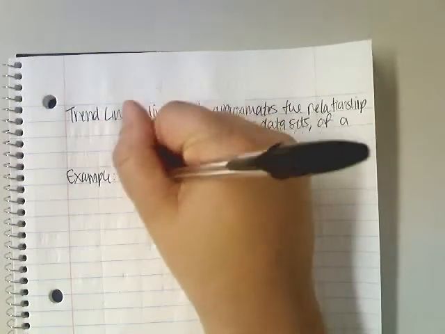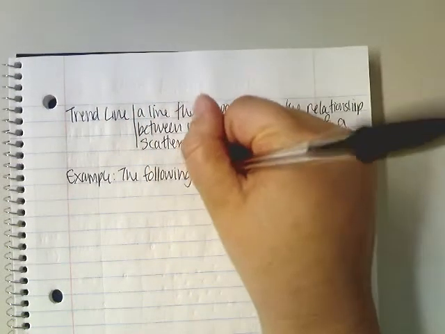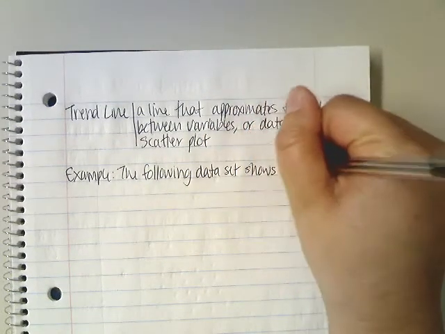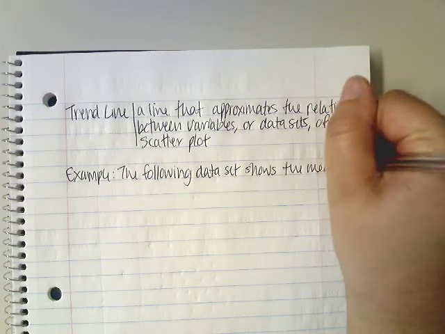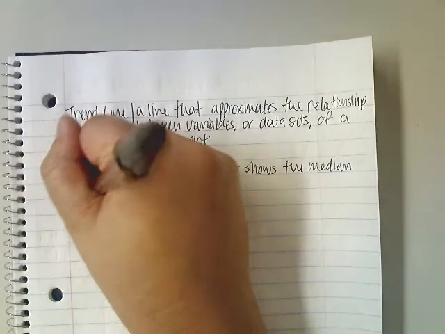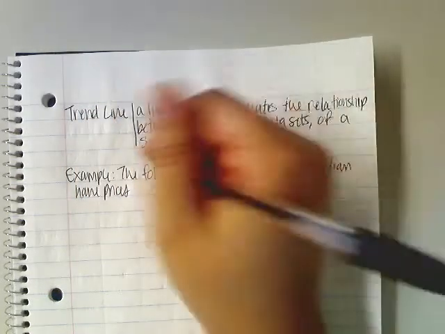So our example says the following data set shows the median home prices in Florida.